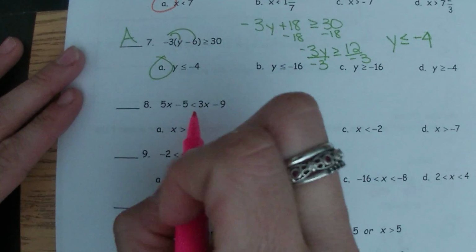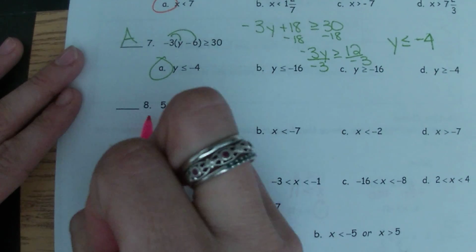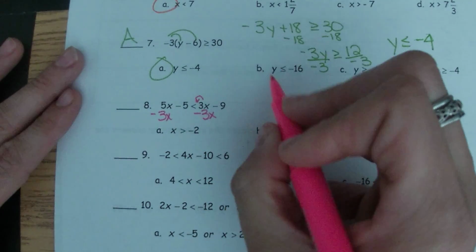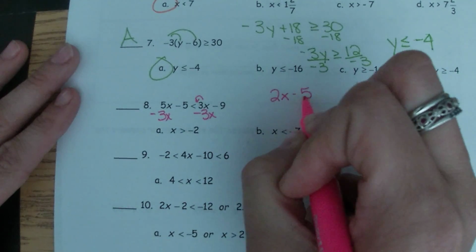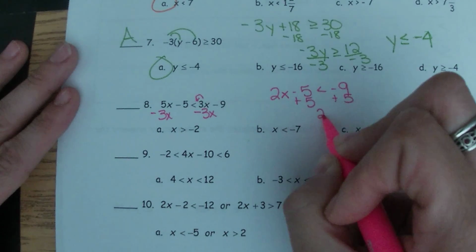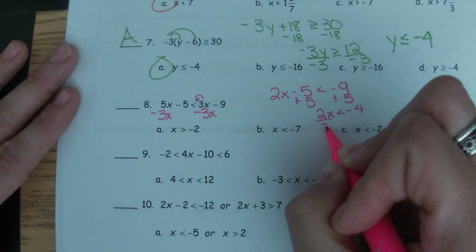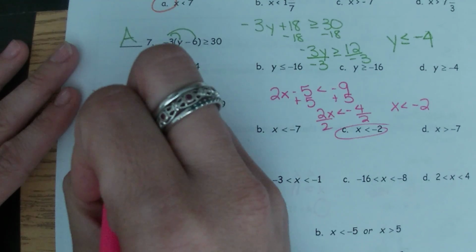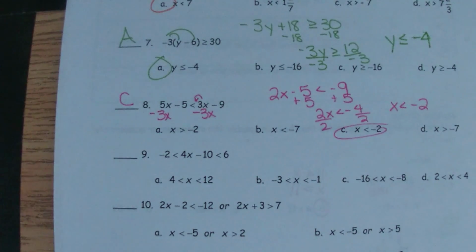Number 8, variables are on opposite sides, so we have to get those together with the opposite sign. So this was a +3x, so I'm going to use a -3x. x is less than -2. That's not a reason to flip the sign, right? So we want to keep it as less than.